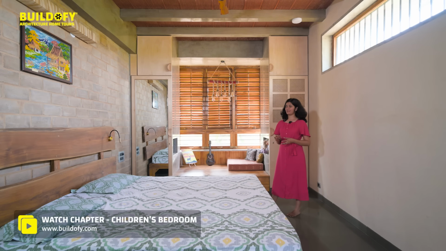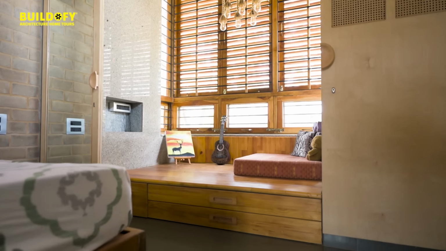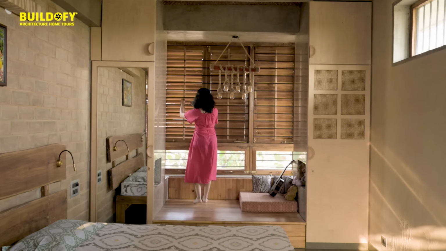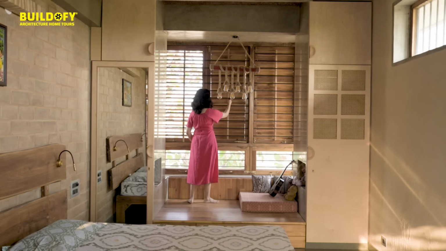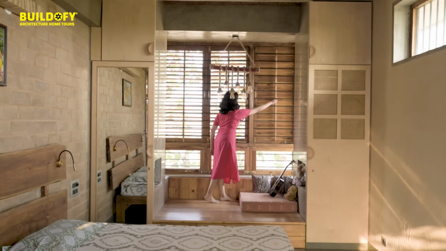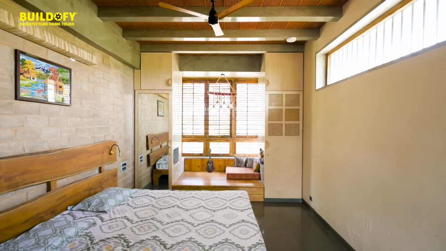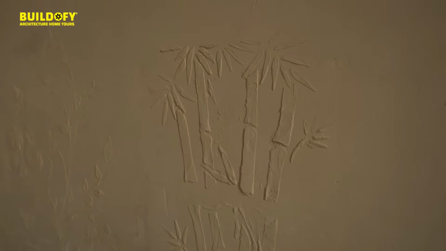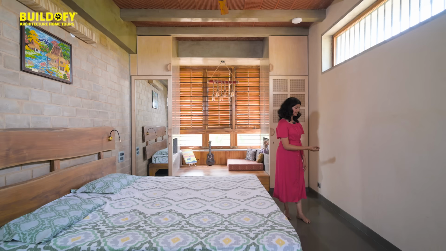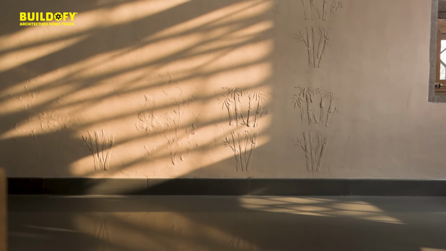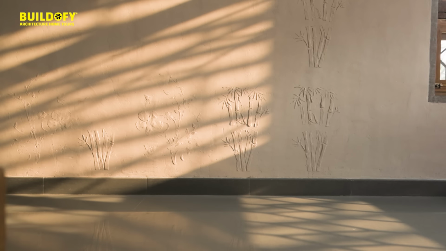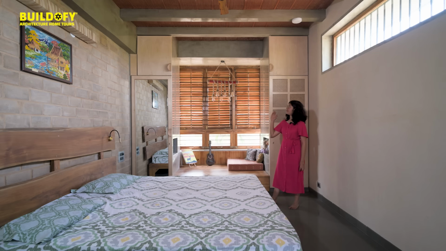What's interesting about the space is it's got this bay window, which is an extended double bed. Because it's on the west side of the building, we've had to reduce the amount of sunlight that comes through into this bay window. This wall has been finished with lime plaster, done with a self-design. Stencils were used to create these mural effects within the lime. This is a Madras terrace roofing.